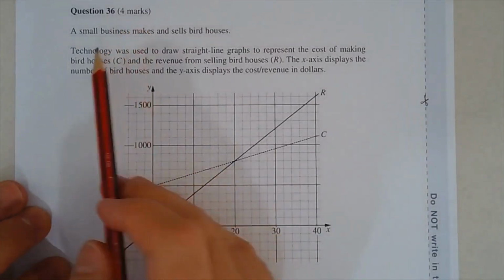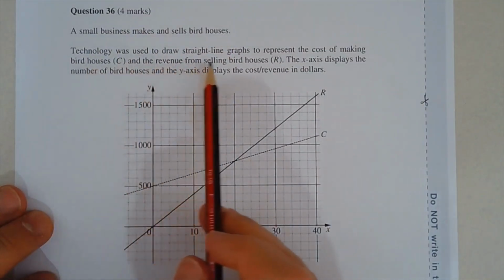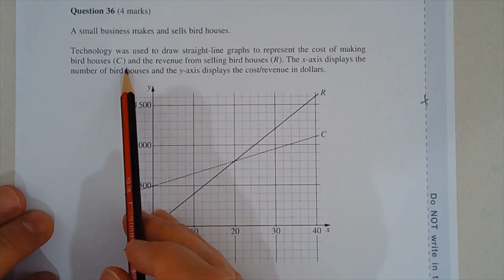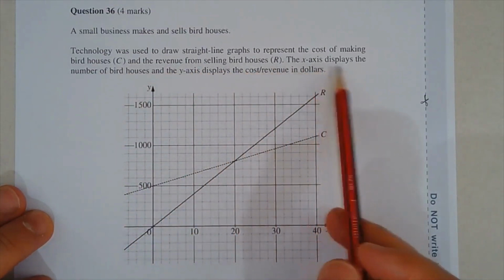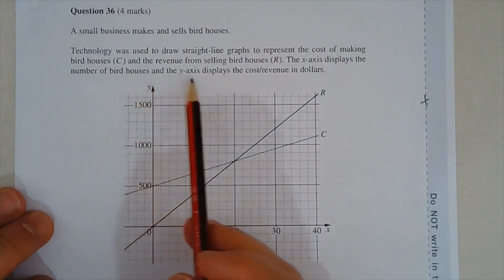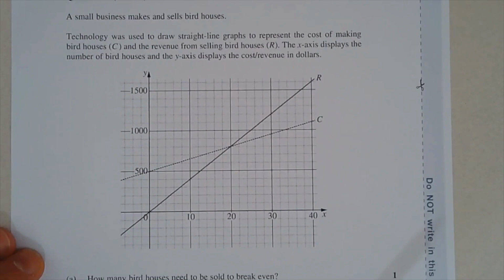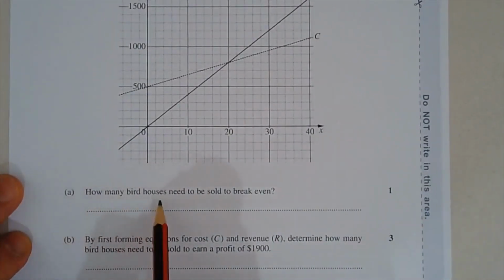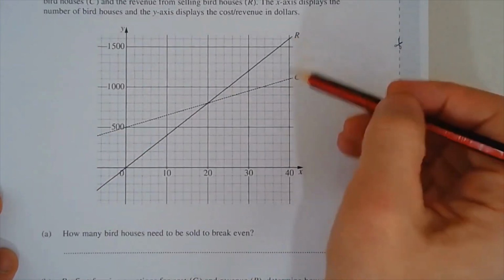Question 36. A small business makes and sells birdhouses. Technology was used to draw straight line graphs to represent the cost of making birdhouses, C, and the revenue from selling birdhouses, R. The x-axis displays the number of birdhouses and the y-axis displays the cost or revenue in dollars. So there's the graph. Part A, how many birdhouses need to be sold to break even? So this is where the revenue equals the cost.